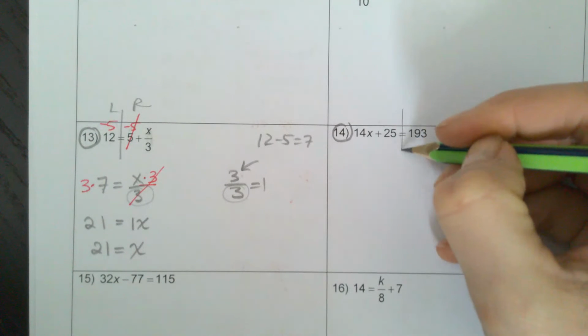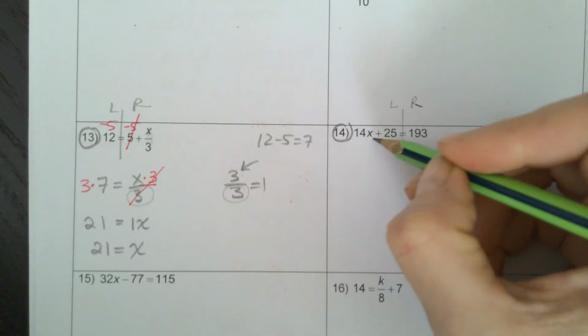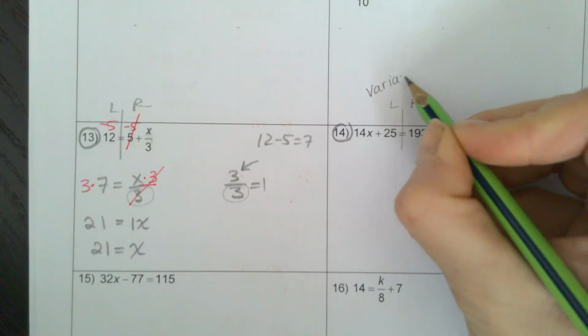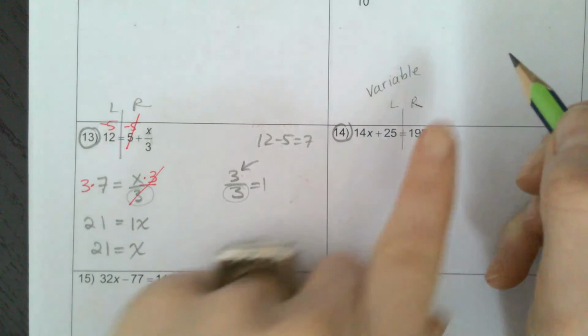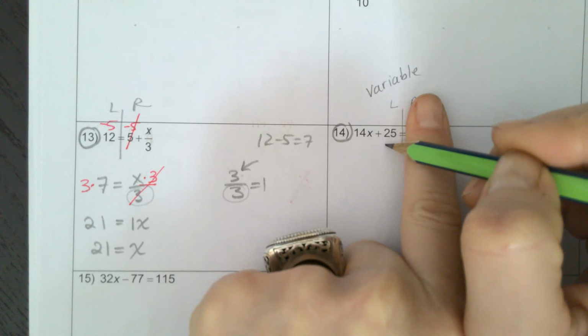Cut it at the equal sign. You have your left and your right. The letter's already on the left. We call it the variable in math. Okay, so I'm going to cover this up. The x wants to be alone, so I have to get rid of the 14 and the 25.